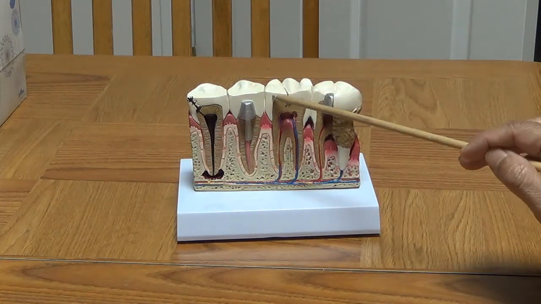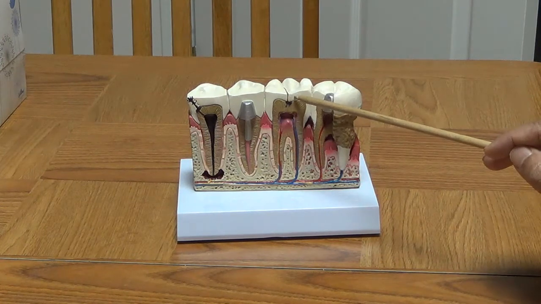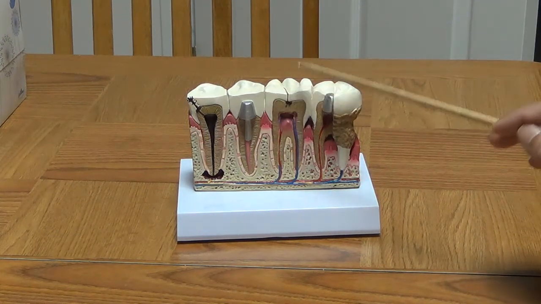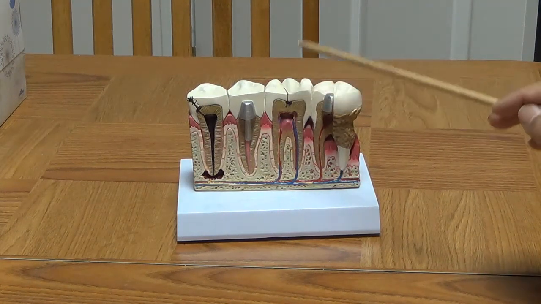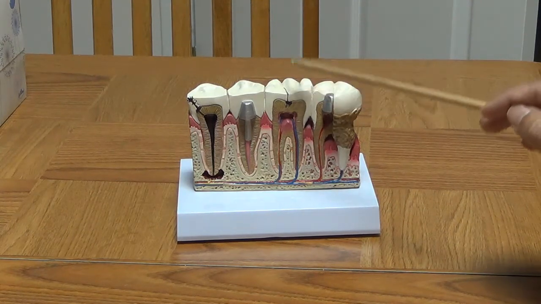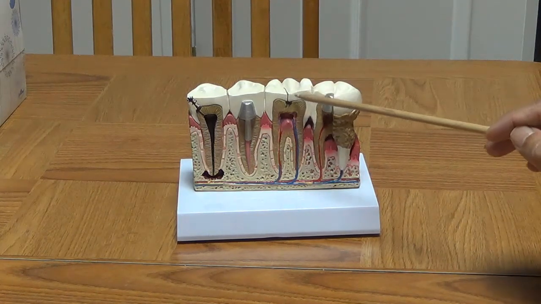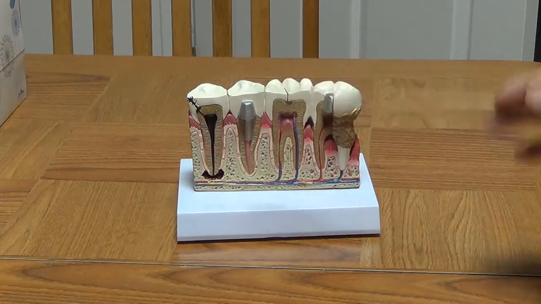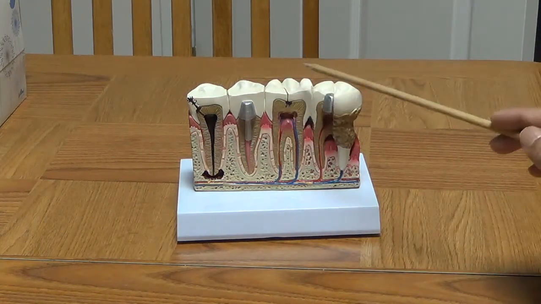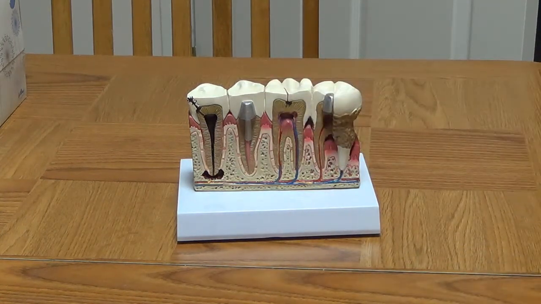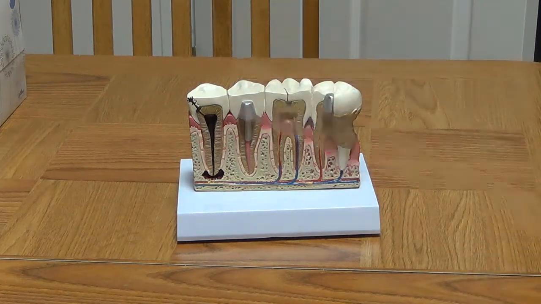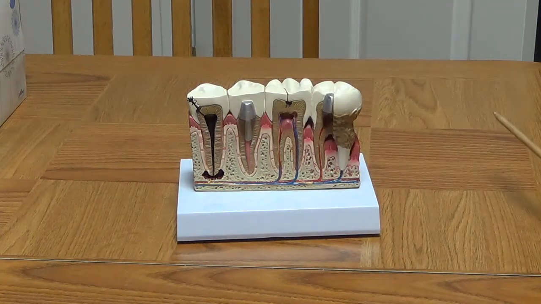Enamel is not replaced, so once the enamel is destroyed, there is no cell to produce new enamel, so it is not replaced by new enamel. That's why protecting the enamel is very important. Okay, and keeping the teeth clean is very important.